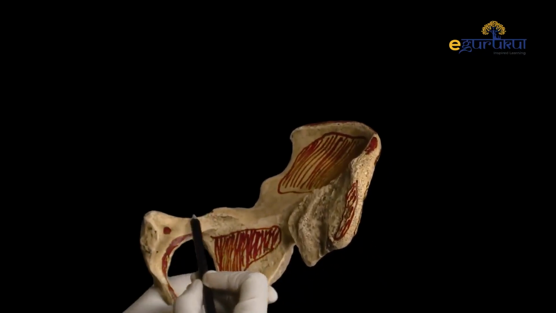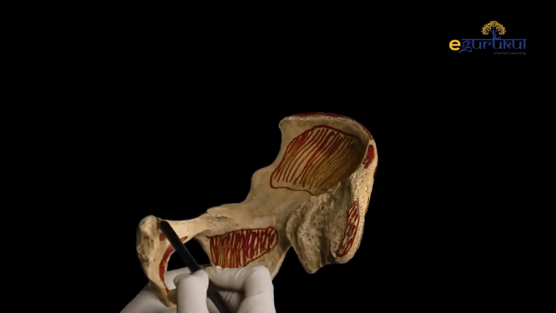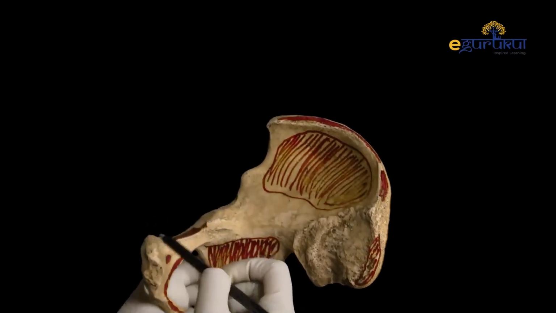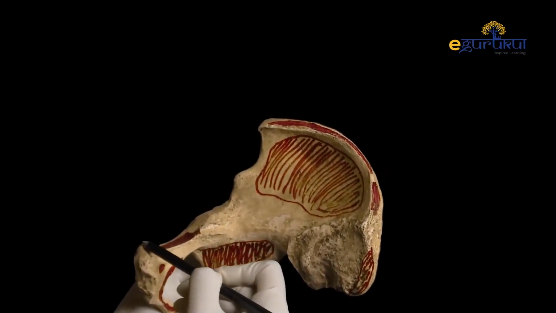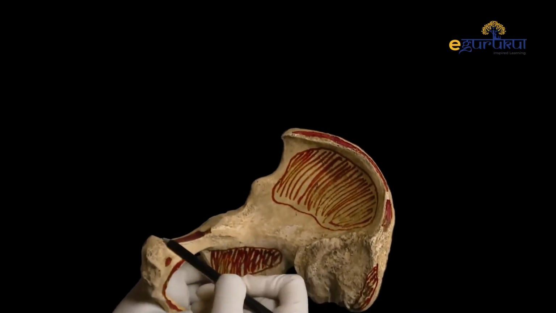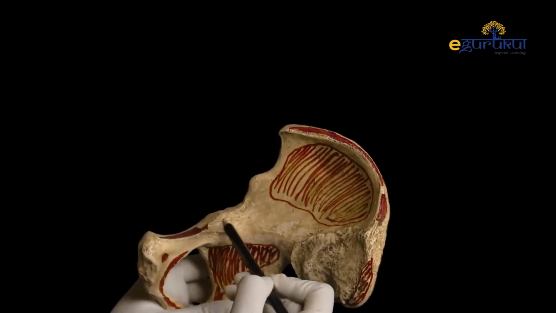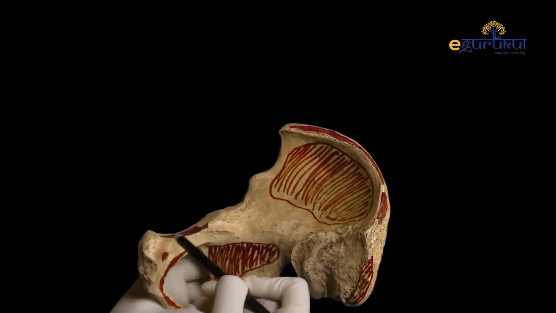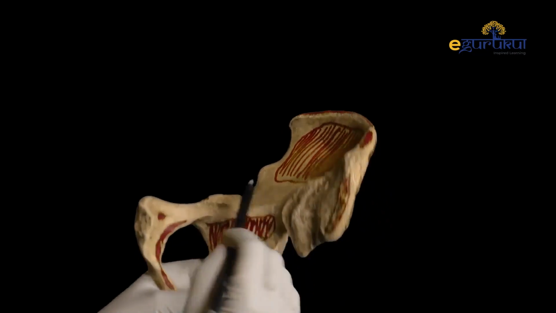The superior ramus of the pubis has 3 borders. This is the superior border, which starts from just behind the pubic tubercle and goes up till the iliopubic eminence. The superior border is also called the pectineal line of pubis.